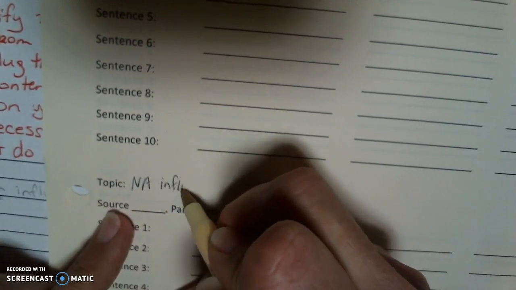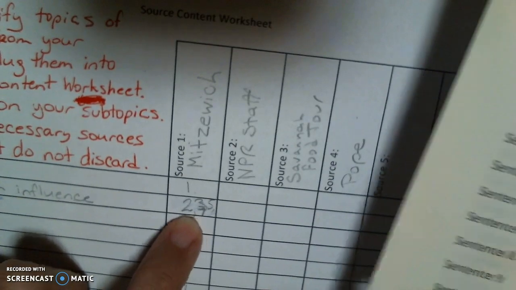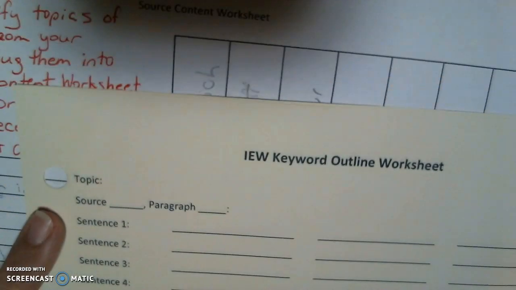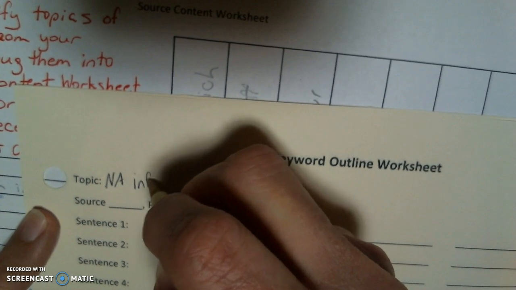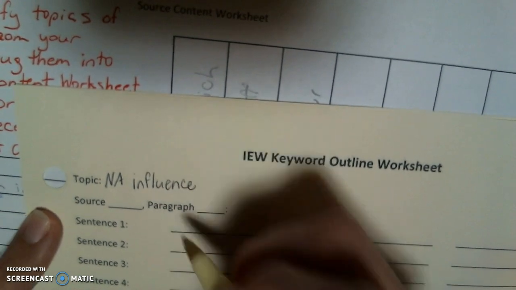Then I'm going to go here to the next set, and this is also Native American influence. Source 1, paragraph 3. Native American influence.